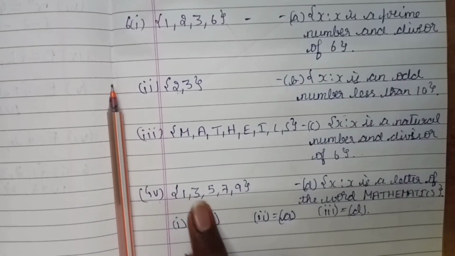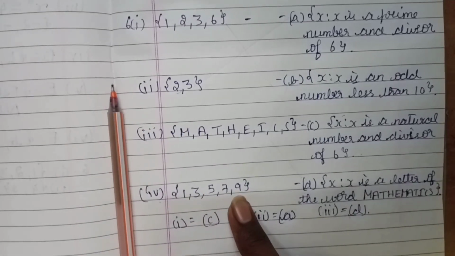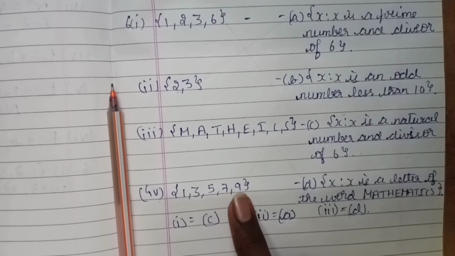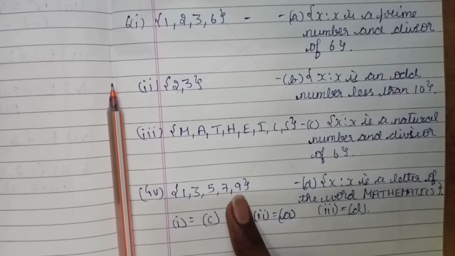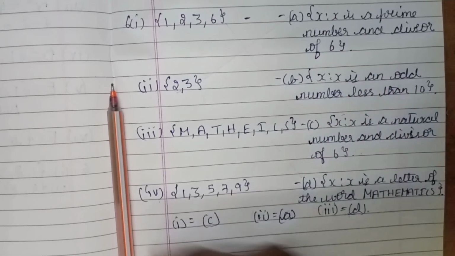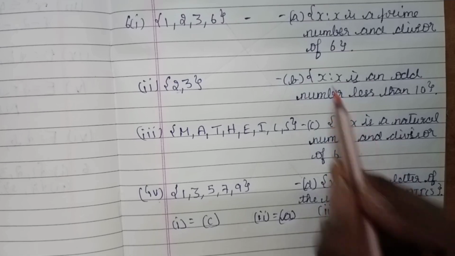Fourth question, 1, 3, 5, 7, 9. It is a natural number as well as odd numbers. Endpoint is given, so it is a finite set. We should write odd number less than 10. It is less than 10, so it is matched with option B.